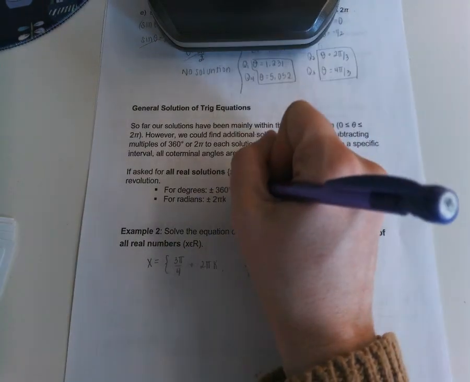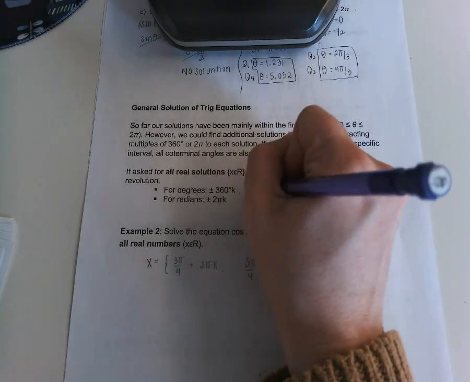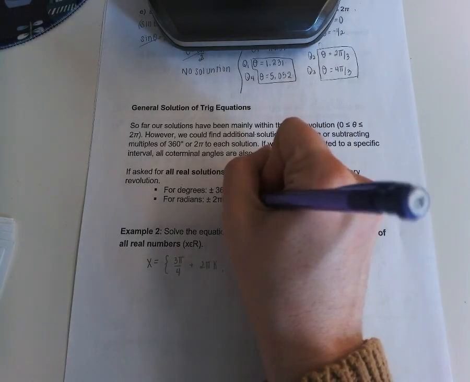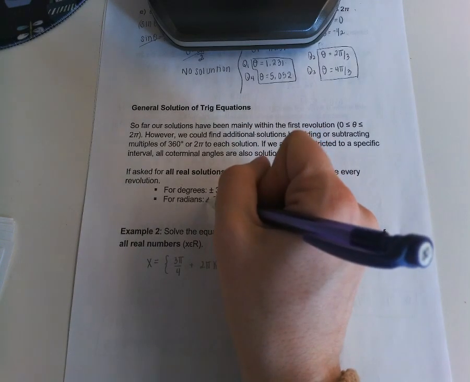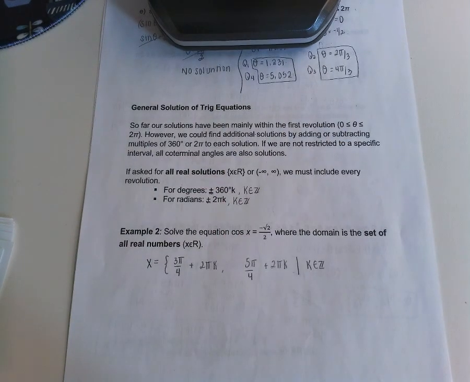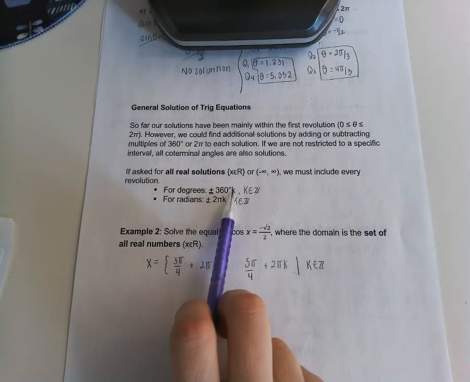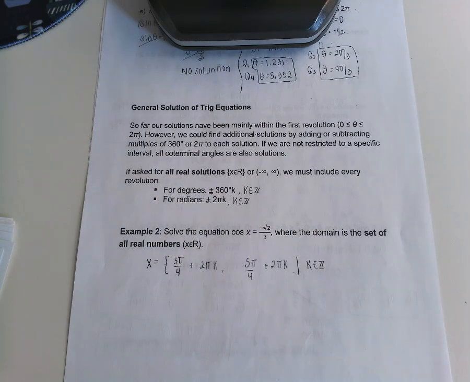Remember from what we learned before, k is an integer, and you don't actually need the subtraction because k could either be positive or negative. So just plus 360k or plus 2 pi k, as long as k is defined as an integer, that works.